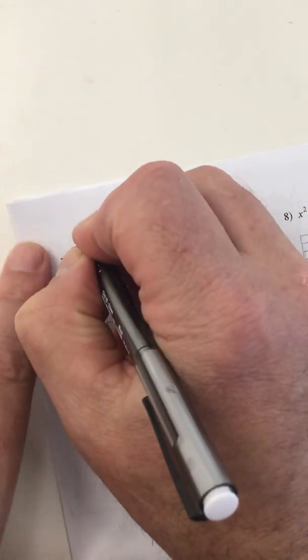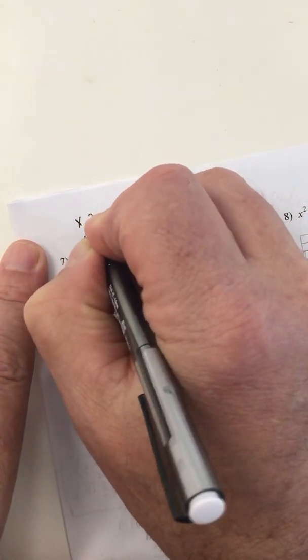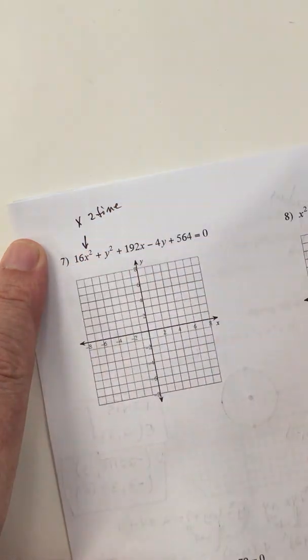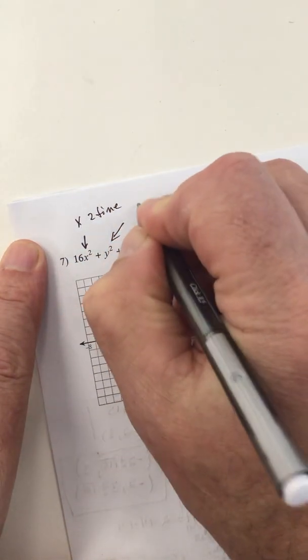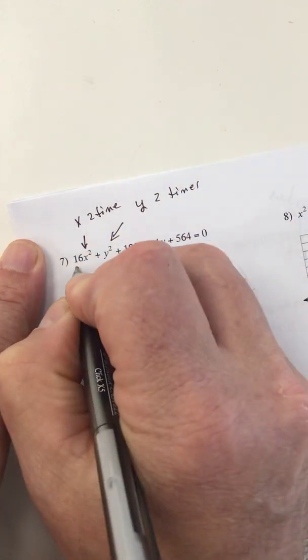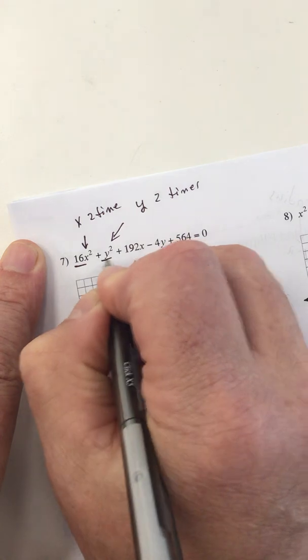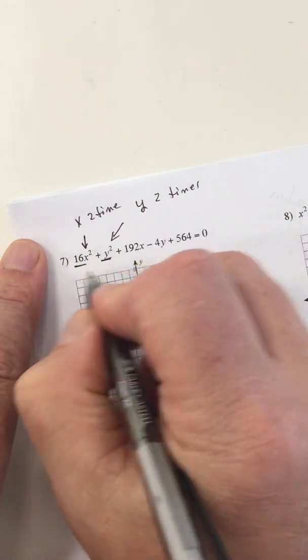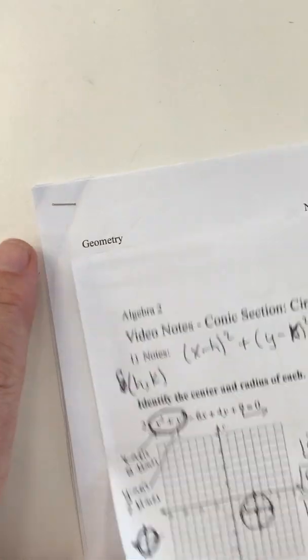Notice that the x is squared. It's going to cross the x 2 times. Notice the y is squared. It's going to cross the y 2 times. But now notice they both have multipliers, they have different numbers in front of them. That means they're stretched differently.